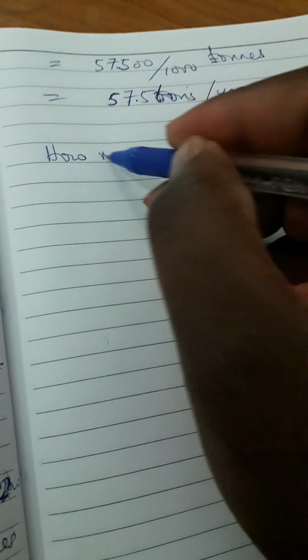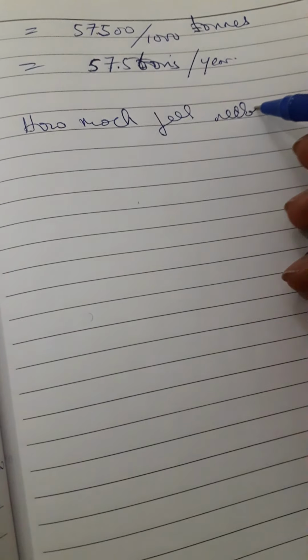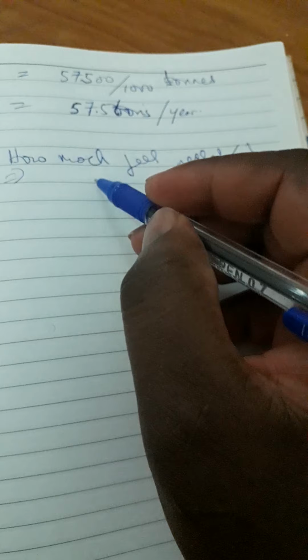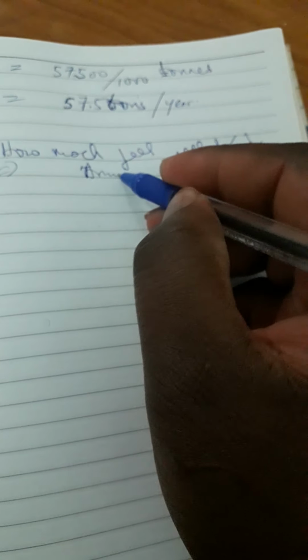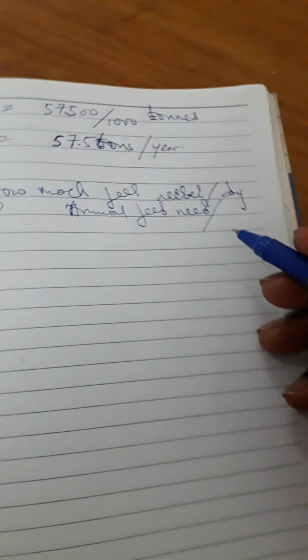So you have to advise this farmer per day. That feed on average will be given by annual feed needed divided by number of working days.